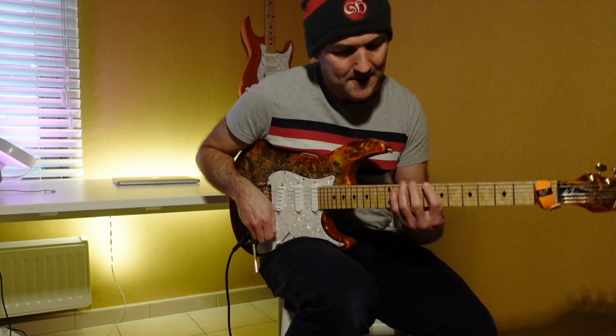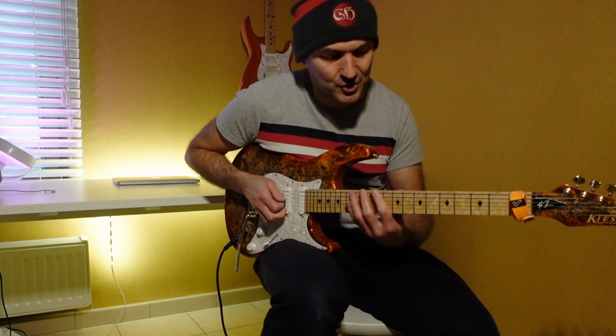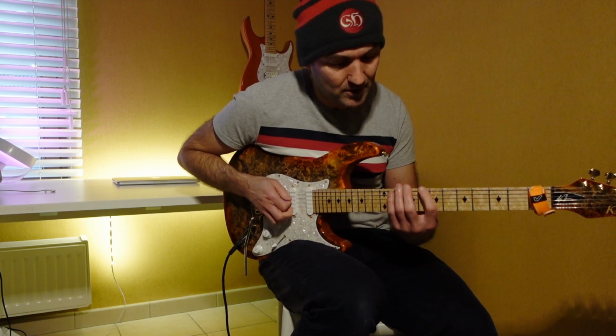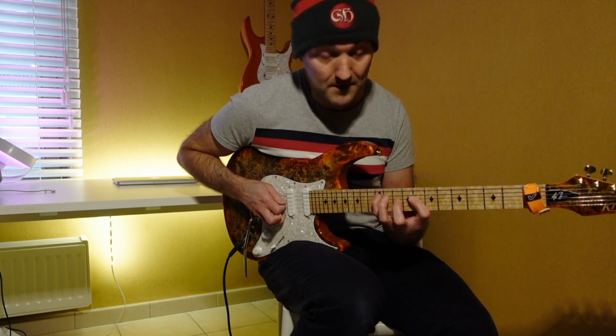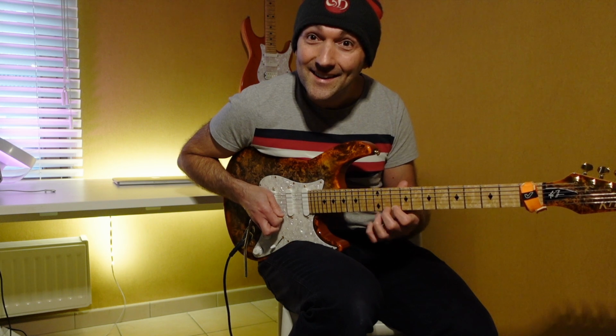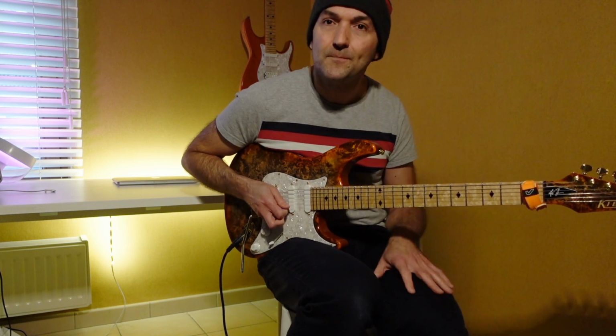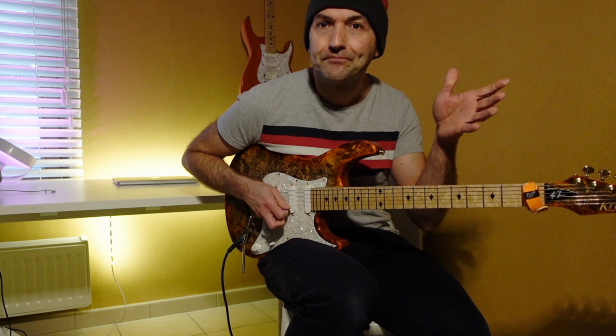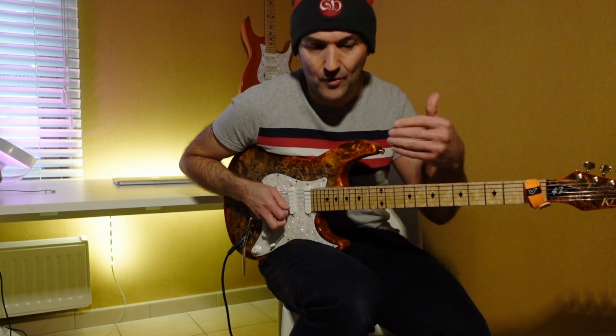Stacking arpeggios. Well, that is the same thing, and I'm going to show you here. It's based on the 3-to-1 3 rule. But it's the same using those 3-to-1 3 shapes, but now stacked on each other.